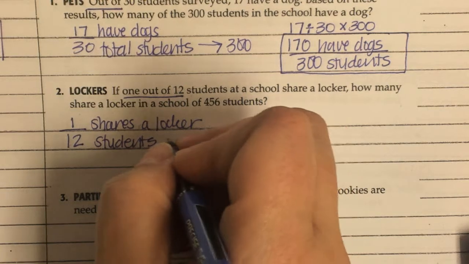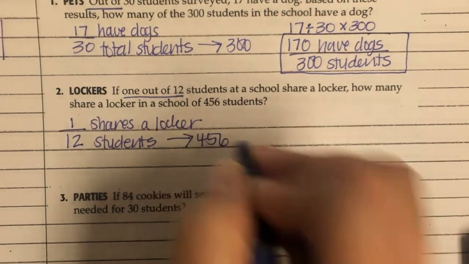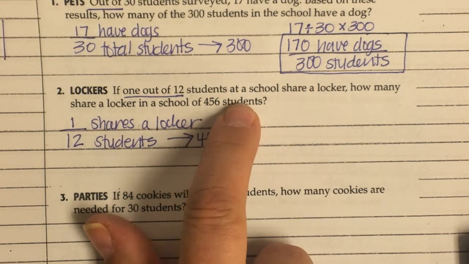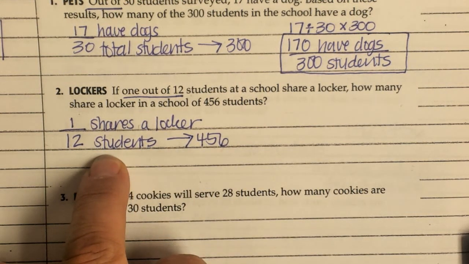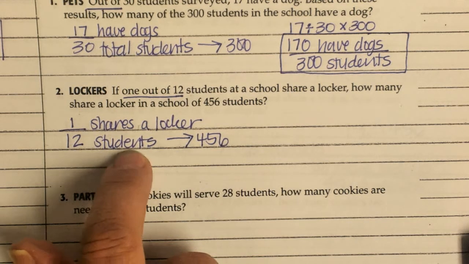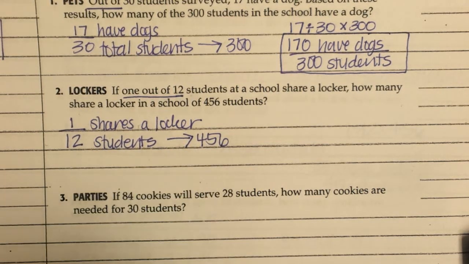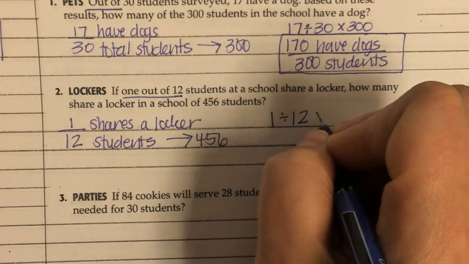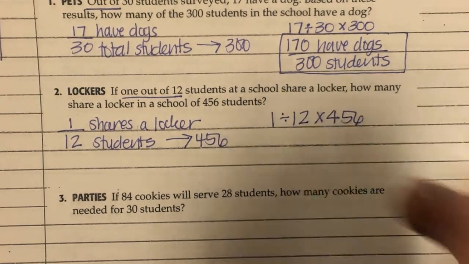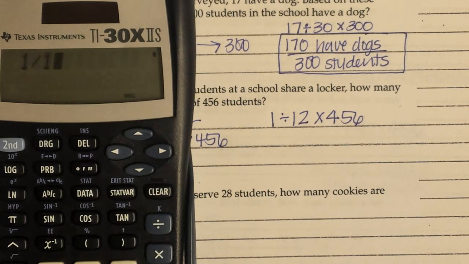And what's my new denominator I'm looking for? 456. Make sure, guys, look, this is students. That's got to be lined up. That'll also kind of help you on which number to put as your top or bottom on your ratio, is to know this is on the bottom and I've got to match it up with the information that I have. So we're going to type in 1 divided by 12 times 456. The 1 divided by 12 is going to give me my unit rate.